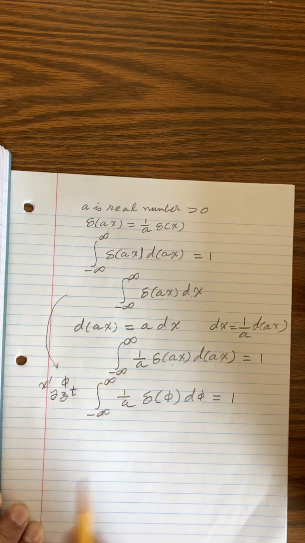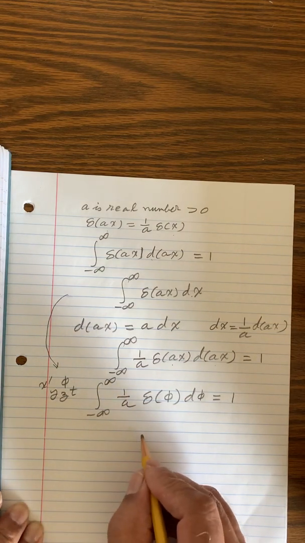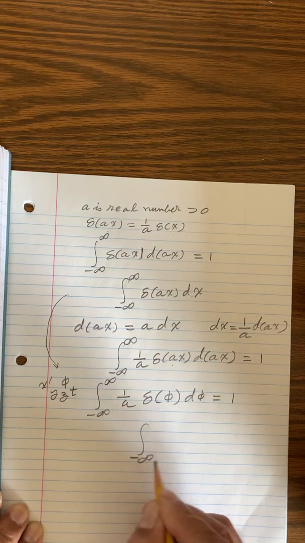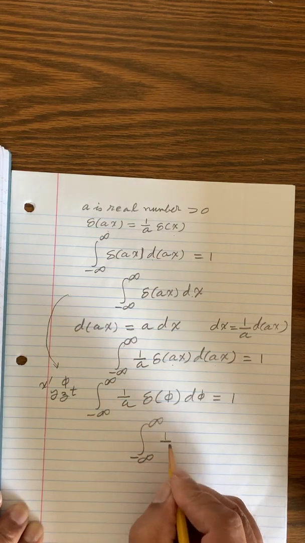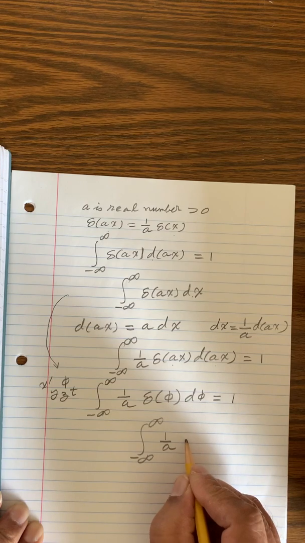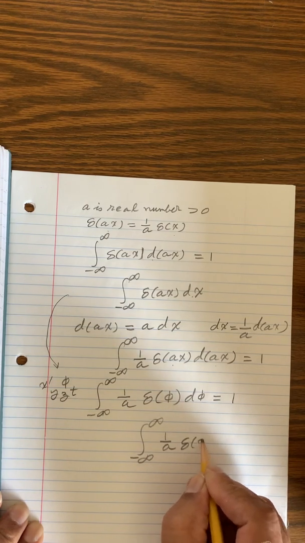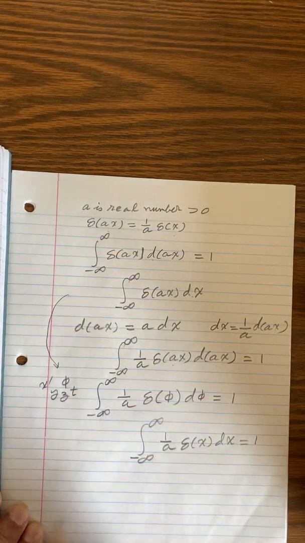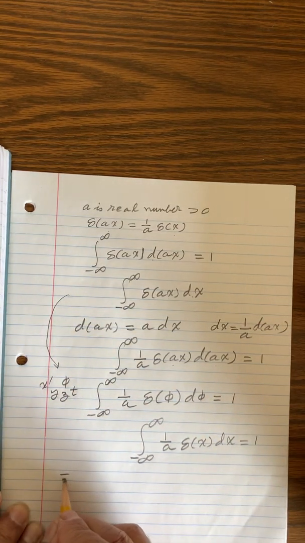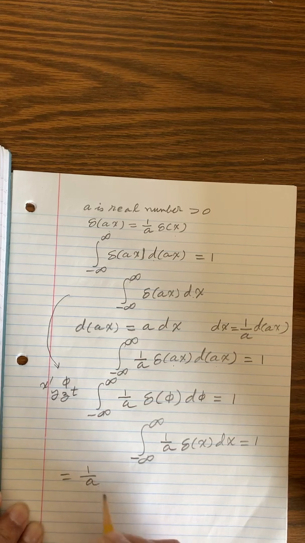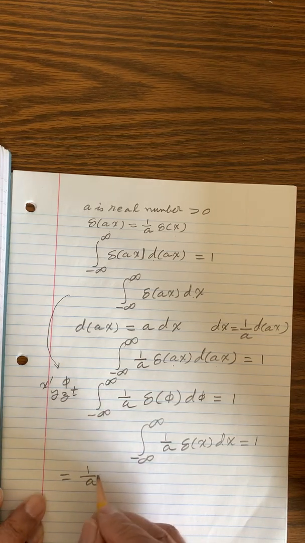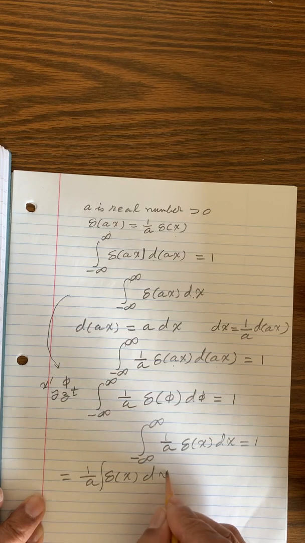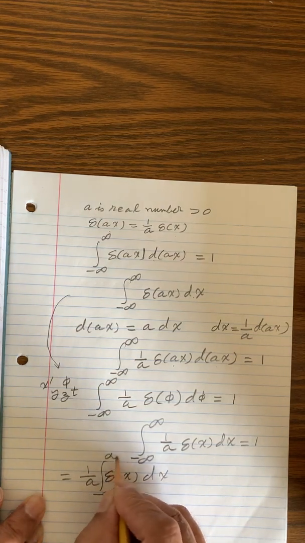And we could also write this as just the integral from minus infinity to infinity of 1 over a delta of x dx equal to 1, and that's equal to 1 over a delta x dx from minus infinity to infinity.